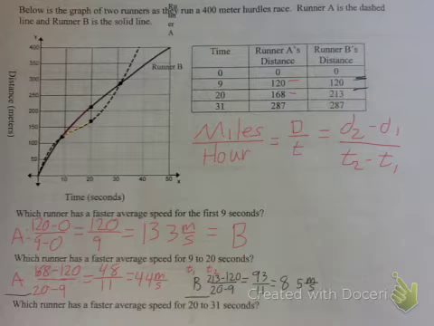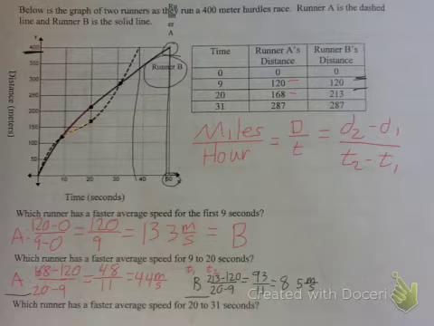If we look at the graph, you may be tempted to think runner B is going to win the race because they went further, it looks like. But you have to look at the y-axis, what that means. So it means 400. Who got to 400 meters first? Well, runner B got to 400 meters, if you look down here, at 50 seconds.